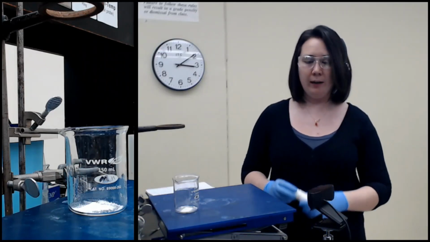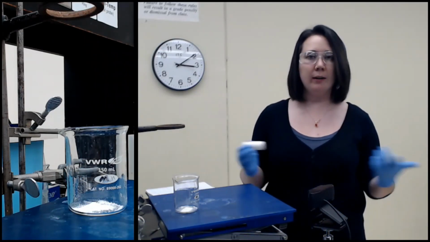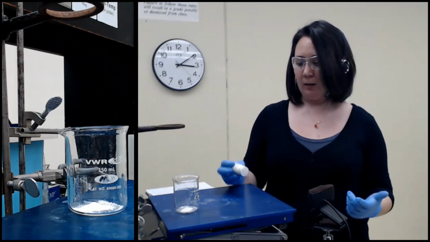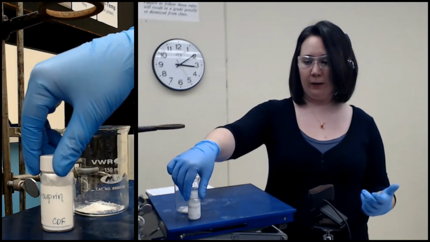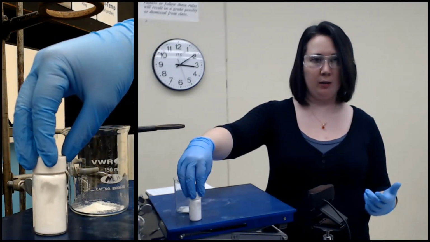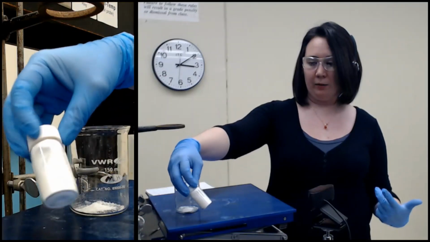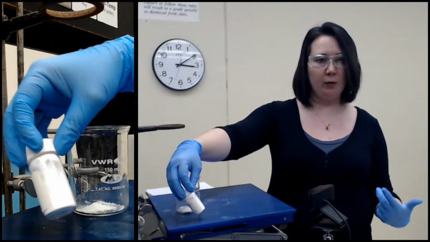Hey everyone, so I am here today to do our experiment number 3. So experiment 3 is an extraction. I have this mixture here of Phensuprin. It is a mixture of acetylsalicylic acid, acetanilide, and sucrose. So here you can see it is fairly uniform.